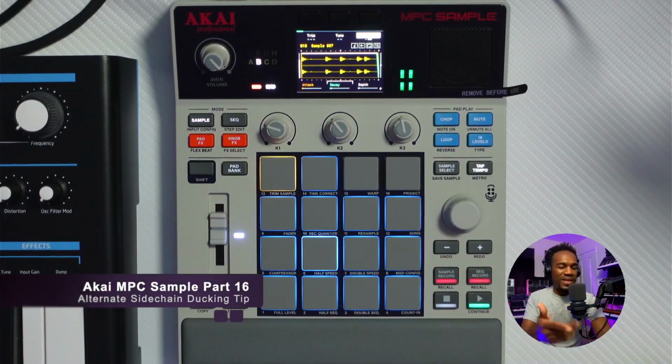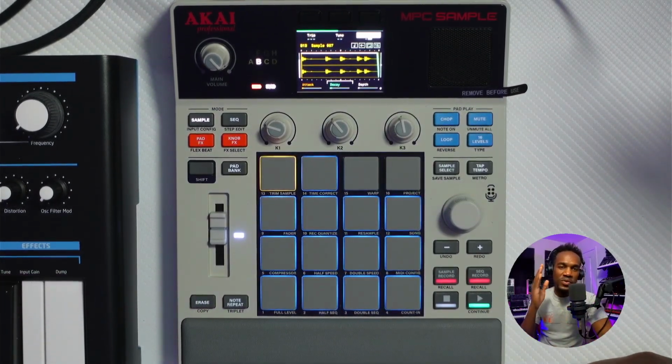Hello again, friends. We're back again with the MPC sample, and today I'm going to show you guys how to implement an alternative sidechain technique.